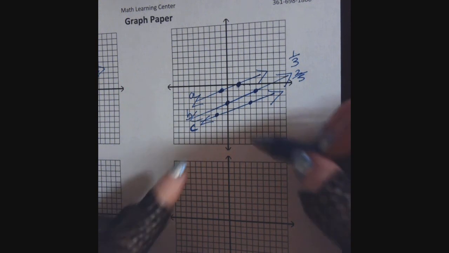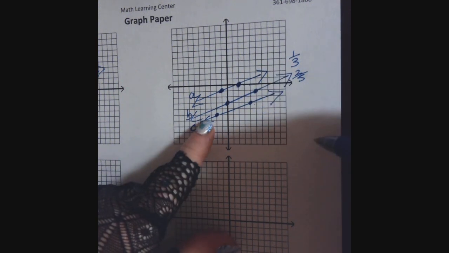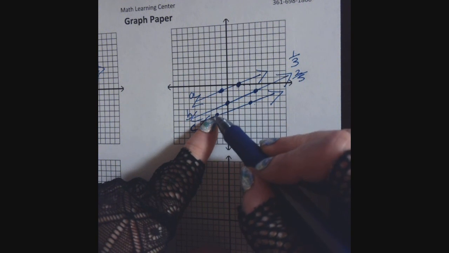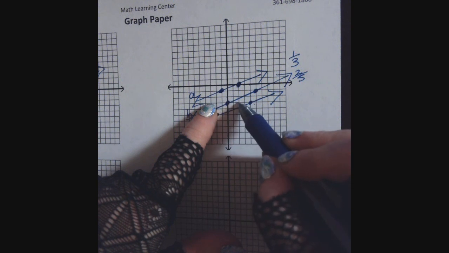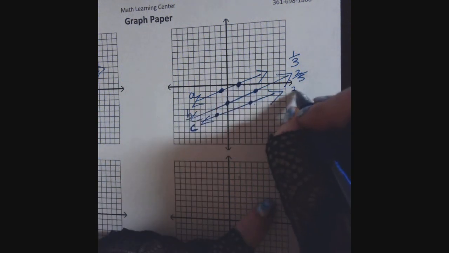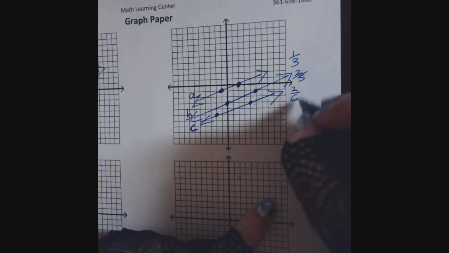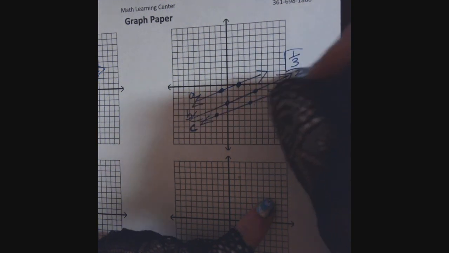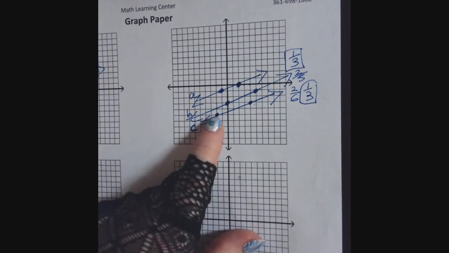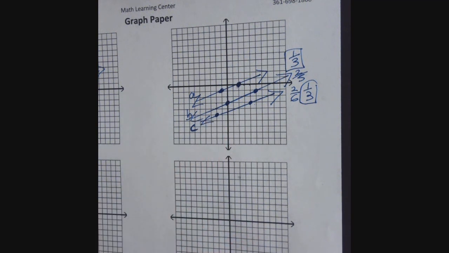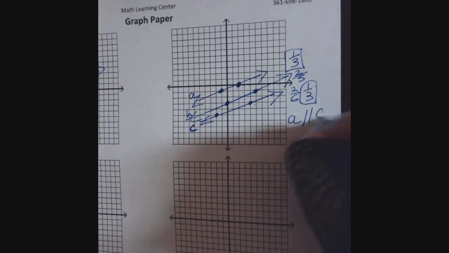So let's look at the third line and see if it's parallel to any of these. So here we go up 1, 2, and then over 1, 2, 3, 4, 5, 6. So C is 2 over 6, but we don't leave it as 2 over 6. It reduces to 1 over 3. So I can see that A and C have the same slope. I have to prove that they have the same slope. So I either have to count it, or I have to be told it in the other problem. You can't just guess it. You have to verify that they are parallel. So A and C are parallel lines.